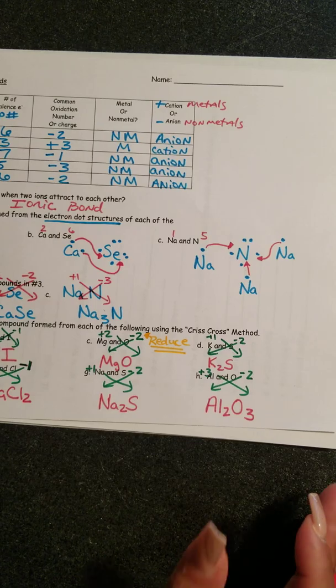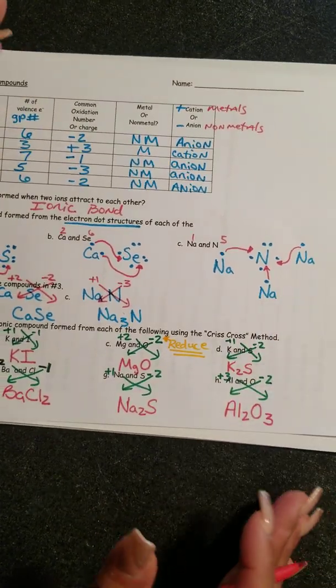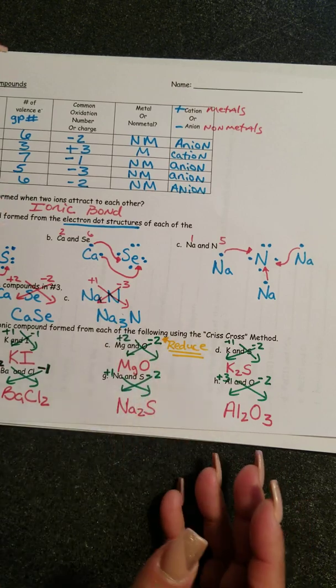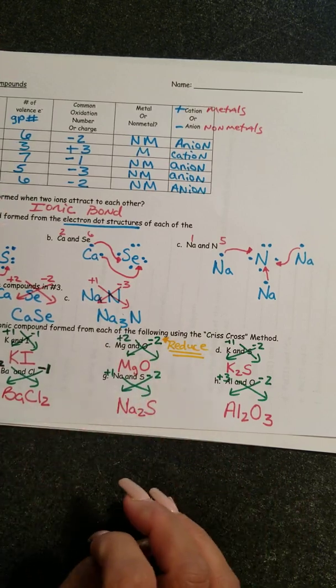I'll take a picture as well and post it. I know we've already talked about it, but just in case you wanted to see me work out the problems, I'm going to do that for all the homeworks, okay?